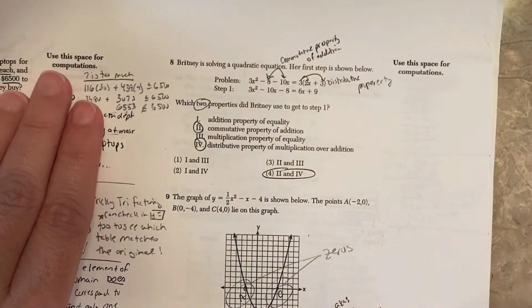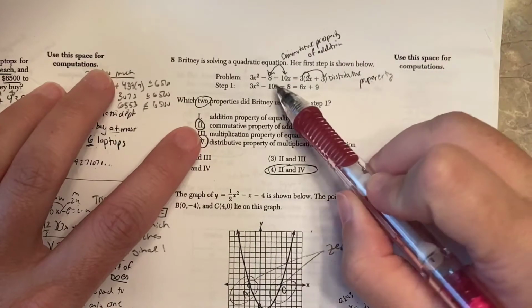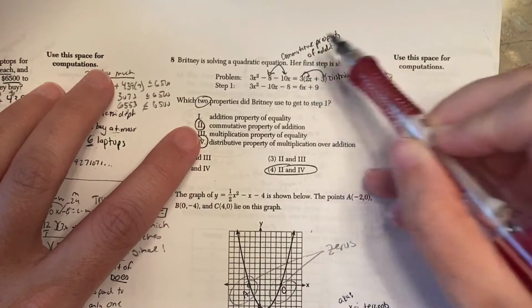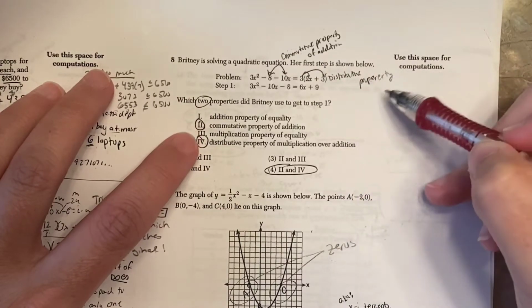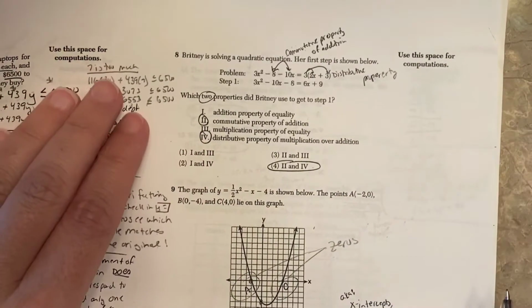8, Brittany is solving a quadratic equation. Her first step is shown below. Which properties? So from here to here, the first thing you notice is the order switches. Order switching is always commutative. And over here, you distributed. So commutative, distributive, 2 and 4, choice 4.